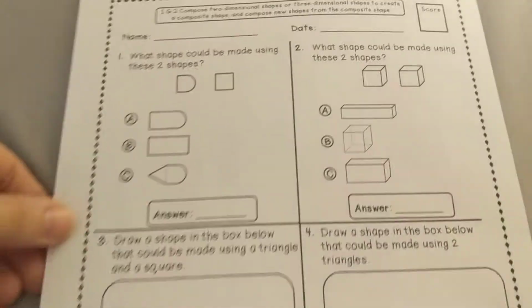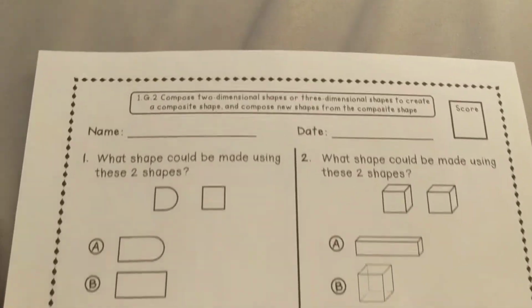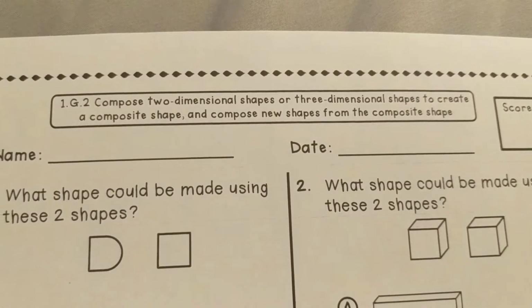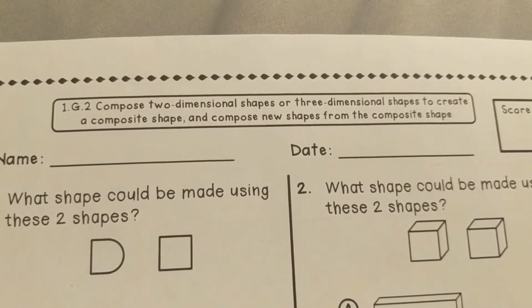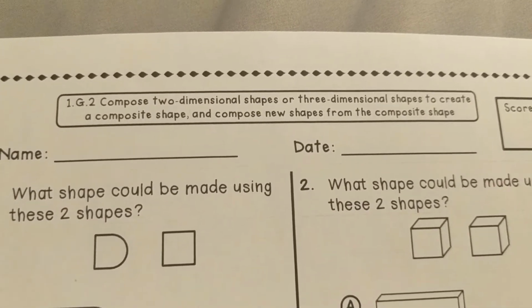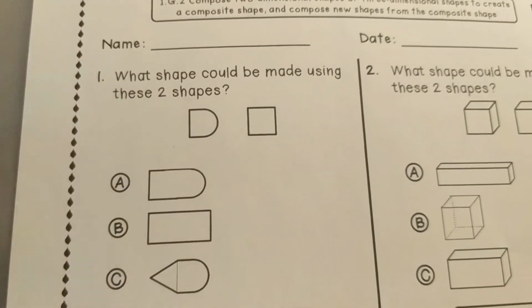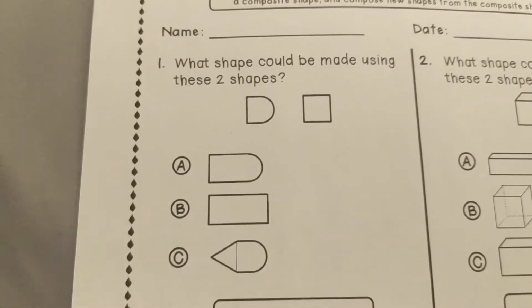Here's your At Your Seat paper for week number 33. Today we're composing two-dimensional shapes or three-dimensional shapes to create a composite shape and compose new shapes from the composite shape. Number 1. What shape could be made using these two shapes?